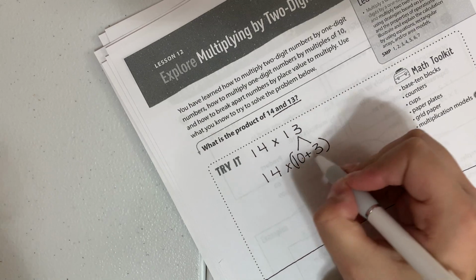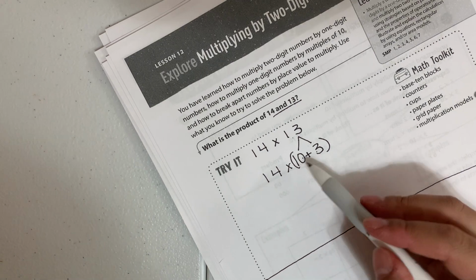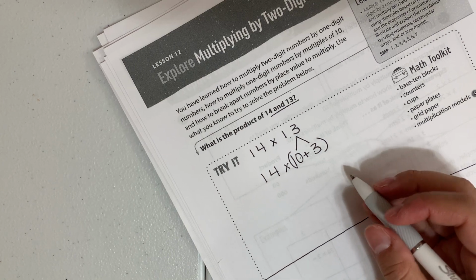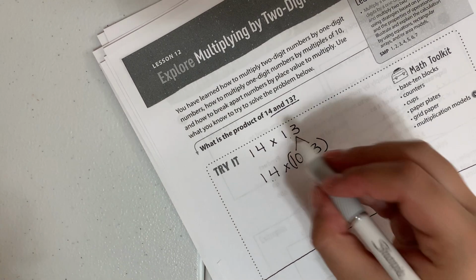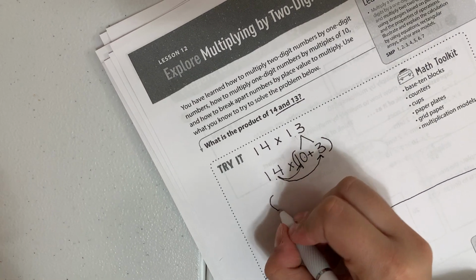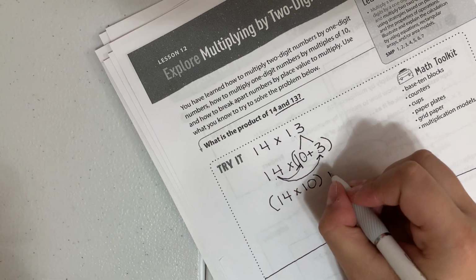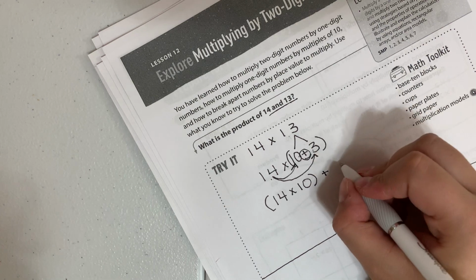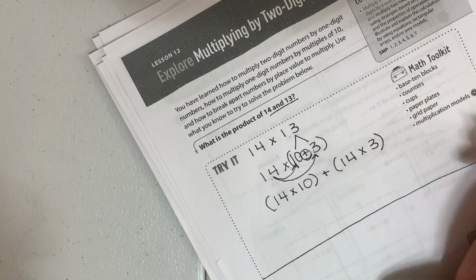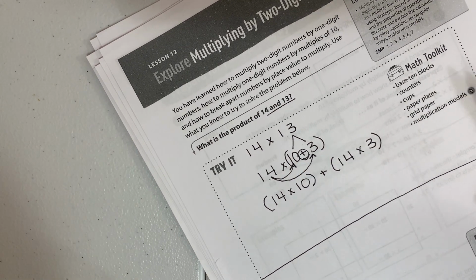Because 10 plus 3 is 13, but it's way easier to multiply something by 10 than by 13, right? So, once we have that, we're going to multiply this 14 by the 10 and then also the 3. So it's going to look like this: 14 times 10 plus, because that's where this plus comes in, 14 times 3. Okay? 14 times 3 is way easier than 14 times 13, right?